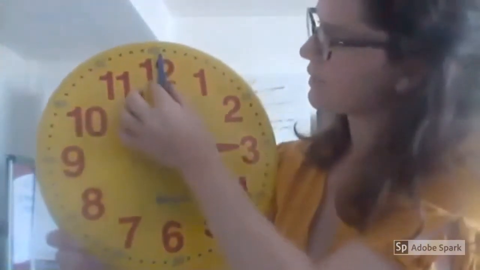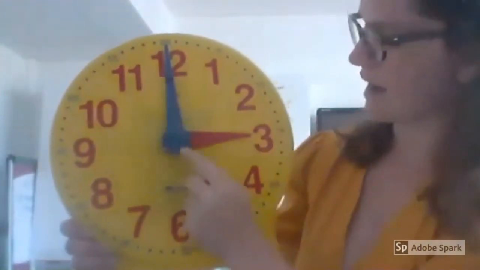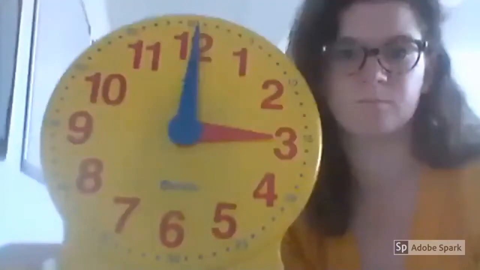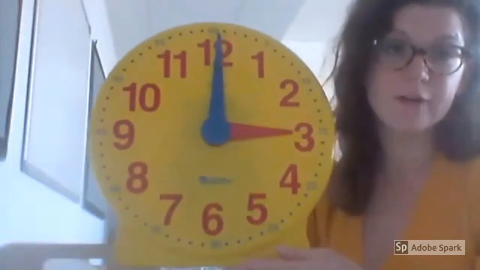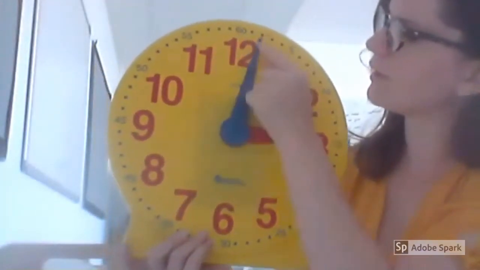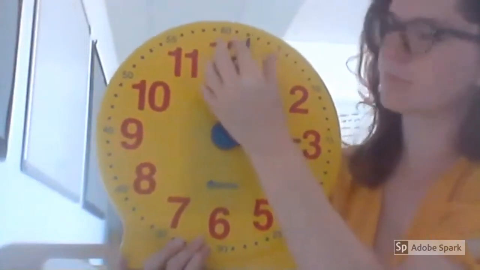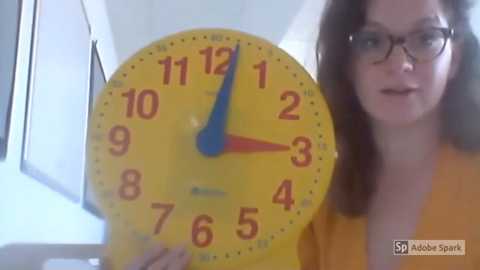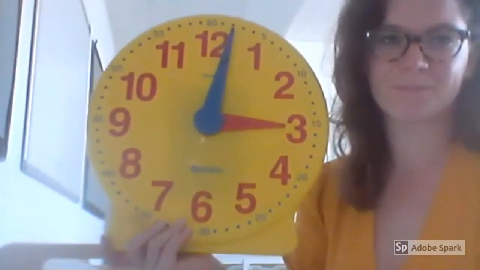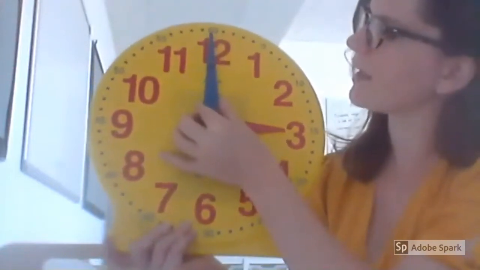So if I move my minute hand, right now it is telling me it is 3 o'clock. If I move my minute hand to 2 dots past the 12, what time is it? It was 3 o'clock here.